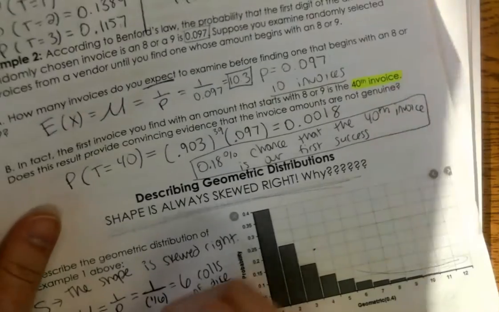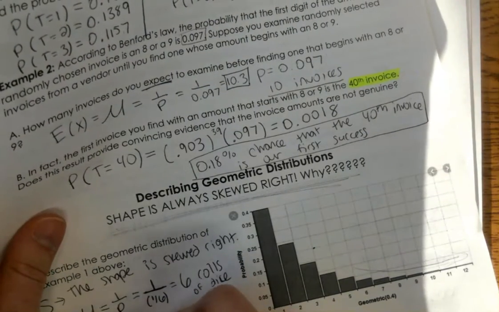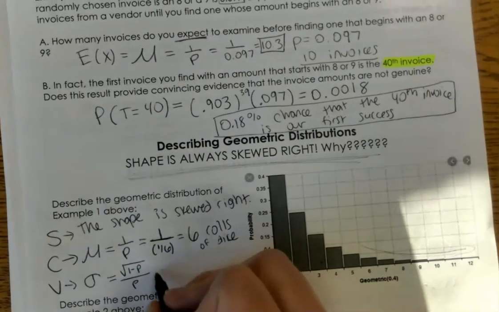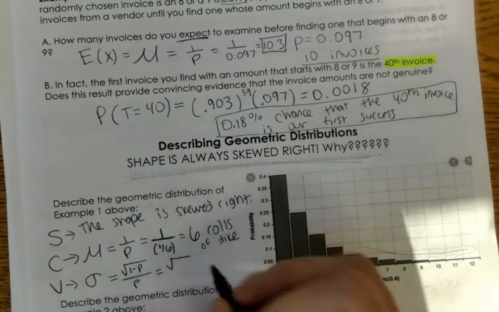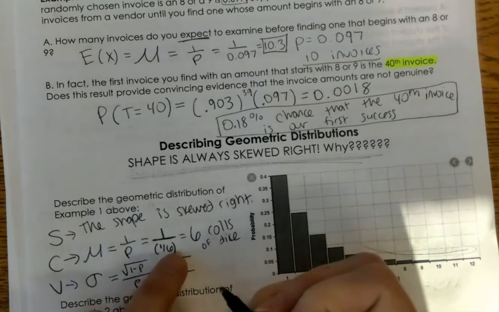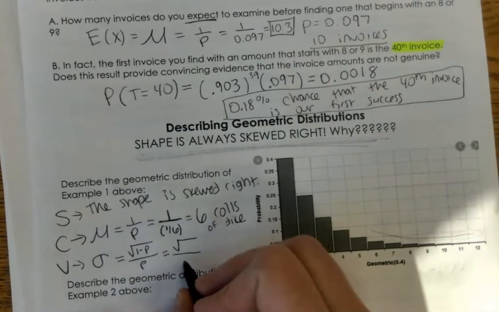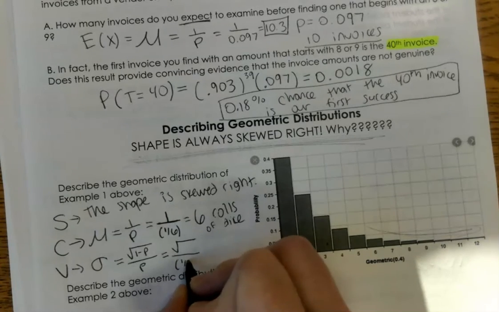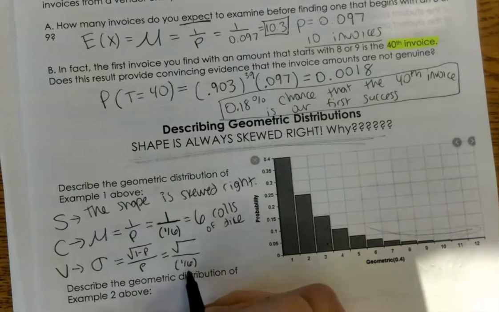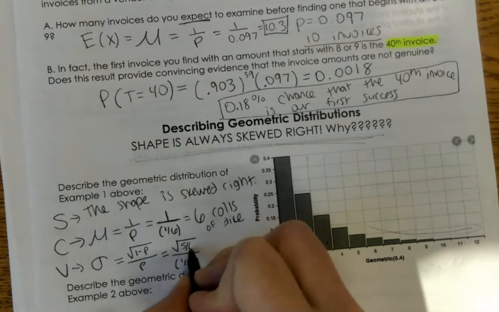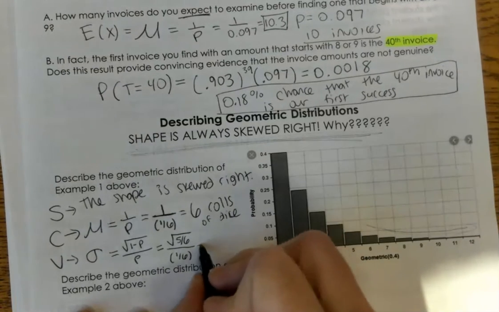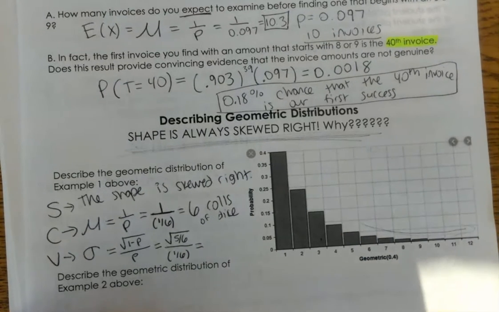It's the square root of 1 minus p all over p. We know that p stands for the probability of success. So it looks like we've got the square root of the failure, because 1 minus p is essentially the failure probability, over the probability of success. So I'm going to put my 1 over 6 on the bottom and my 5 over 6 on the top underneath the radical. Let's go ahead and put it into Desmos.